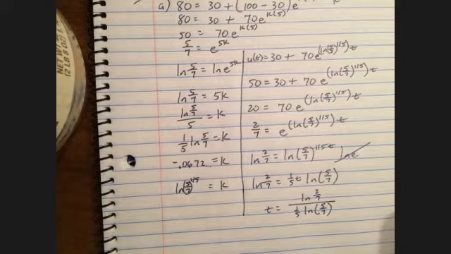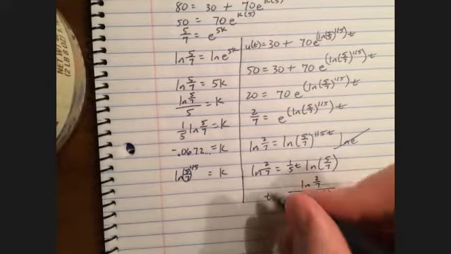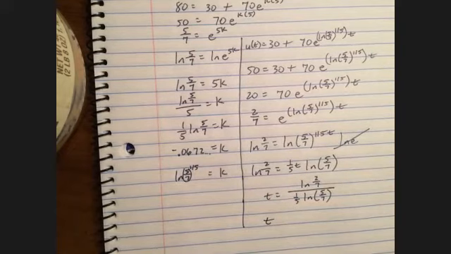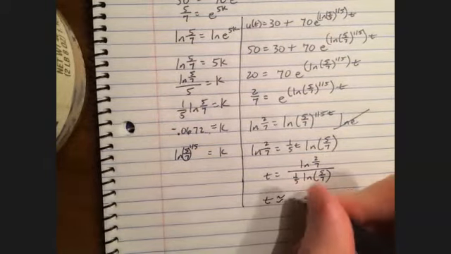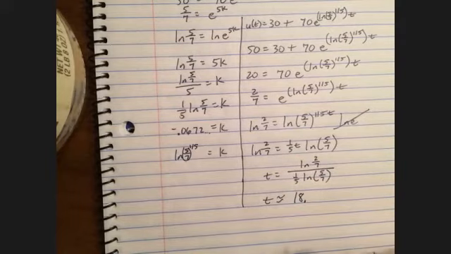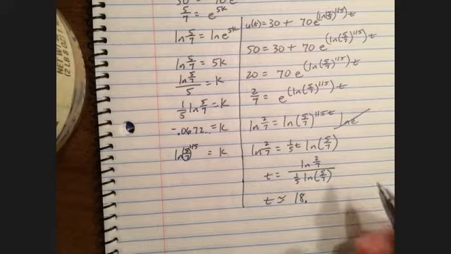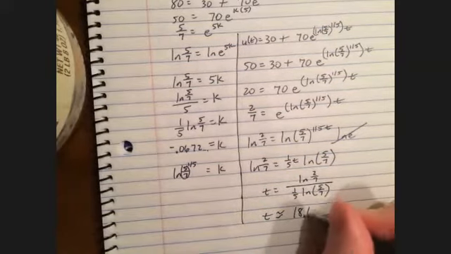All right. So we should get, type it all in here, approximately 18.616.